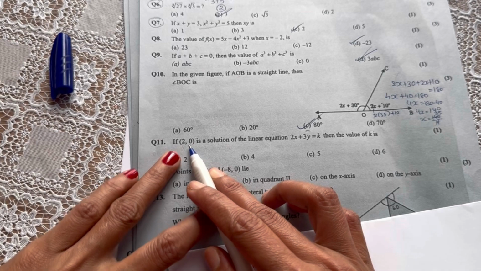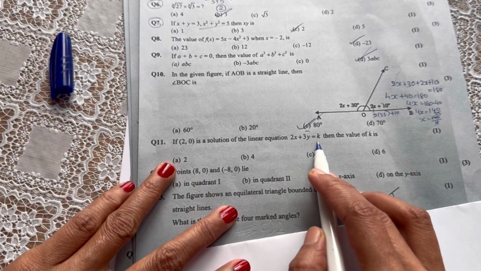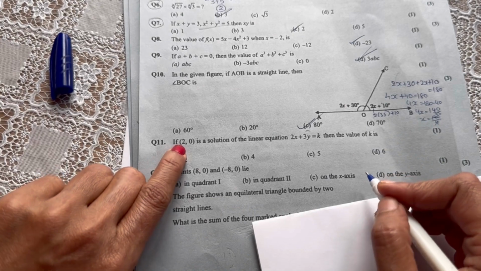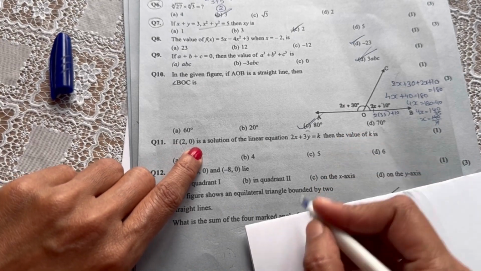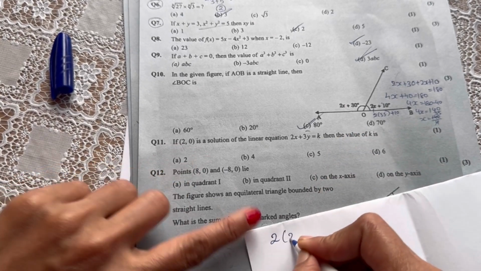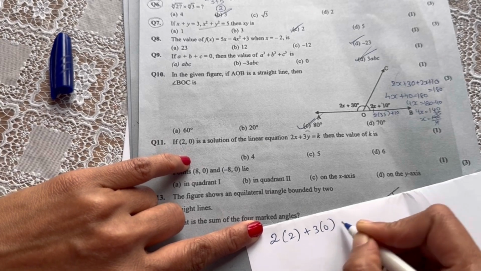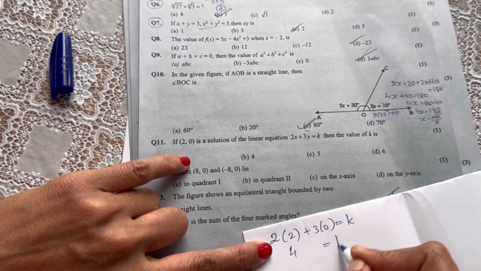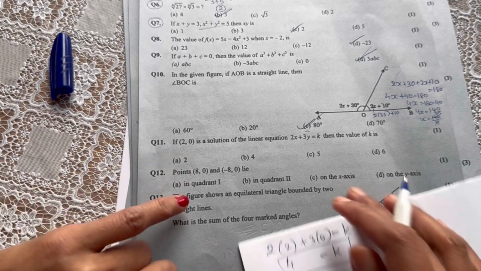And question 11, if 2 comma 0 is a solution of the linear equation, then what is the value of k? To find the value of k, substitute this x value and y value in this equation. So x is here 2 and y is 0. So the value of k is 4. Yes.